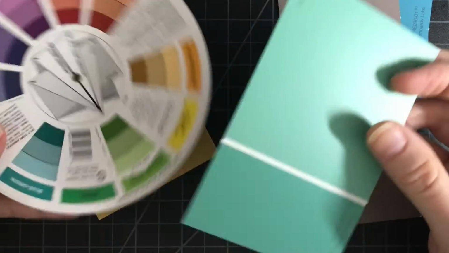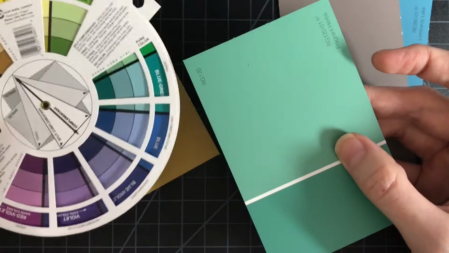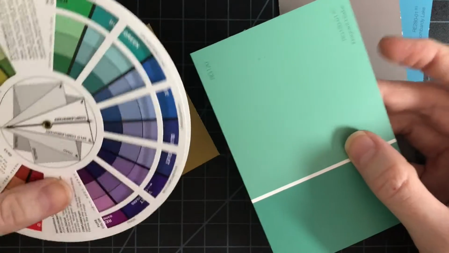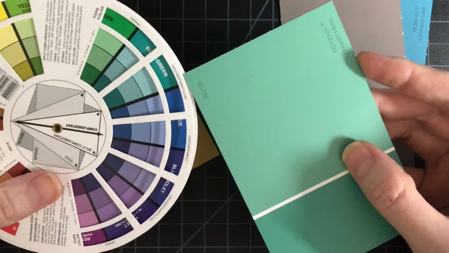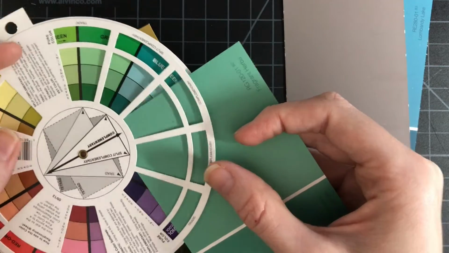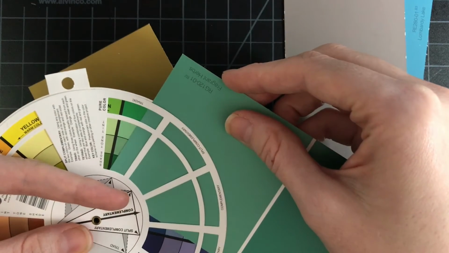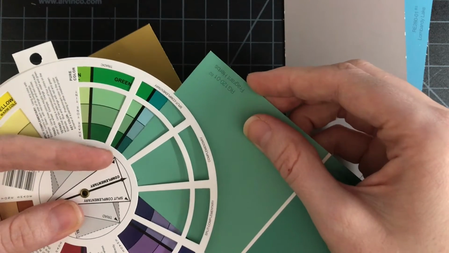If I'm looking at this one, it's kind of a nice minty toned down green, and I'm going to slide it in here, and again just compare it to the colors. That one's too blue, this one's probably a little bit too green, and that one's closer.